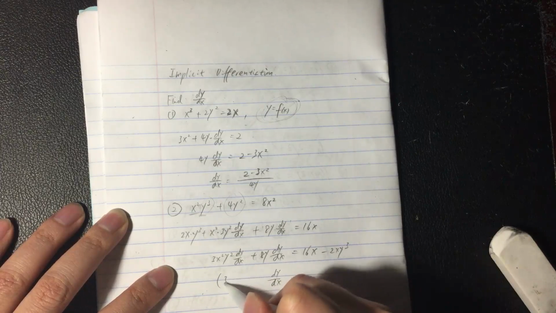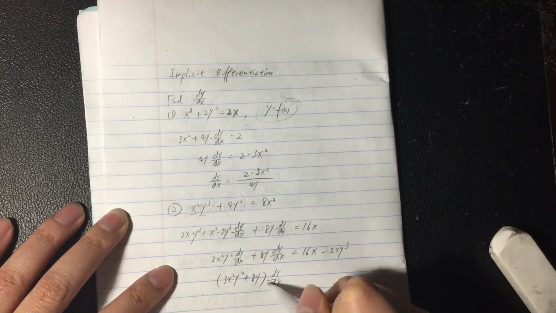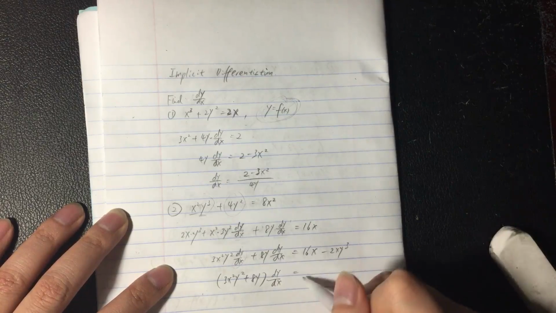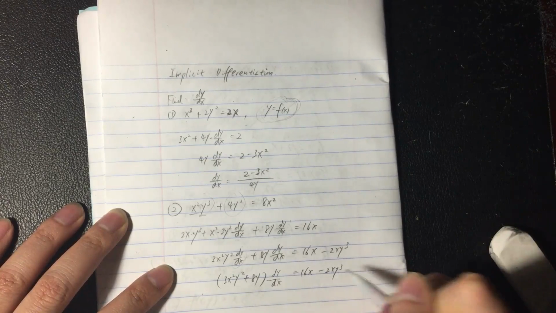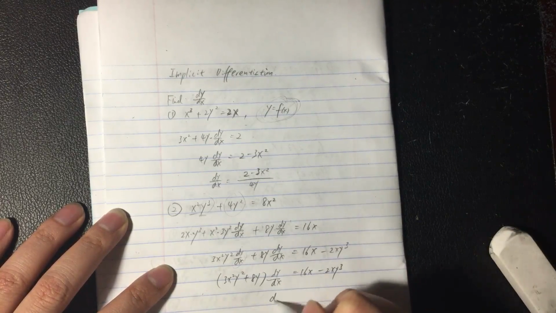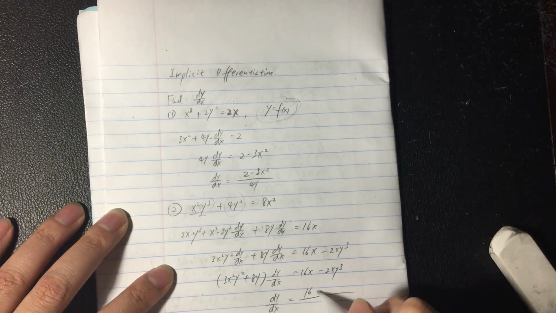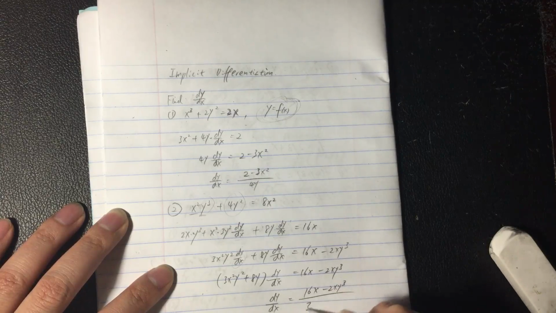We have 3x squared y squared plus 8y times dy over dx equals 16x minus 2xy cubed. Then divide both sides by 3x squared y squared plus 8y. We have dy over dx equals 16x minus 2xy cubed over 3x squared y squared plus 8y.